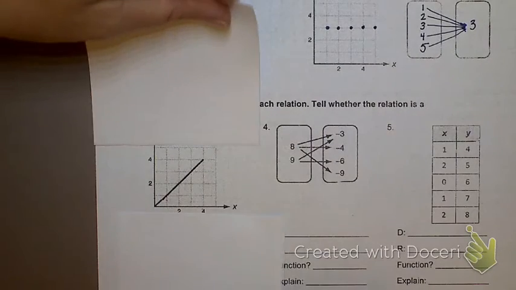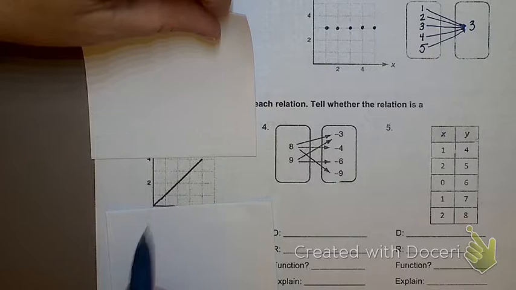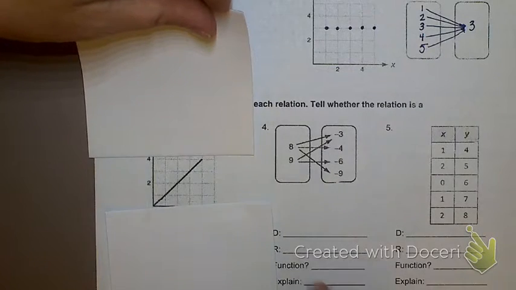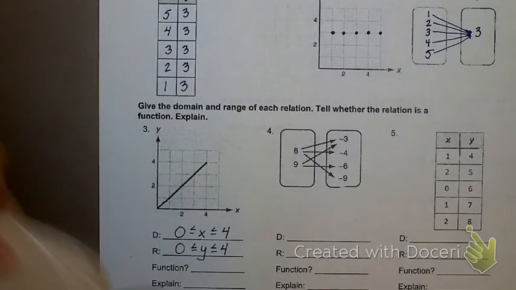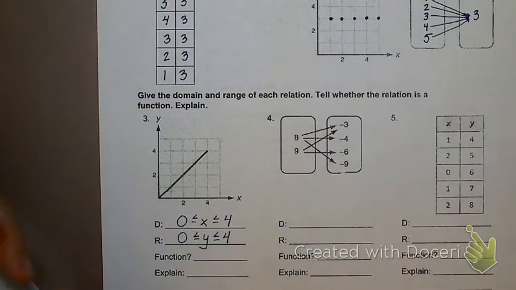Same thing with this way. Y value of 0 up to a y value of 4. Okay? Is this a function?